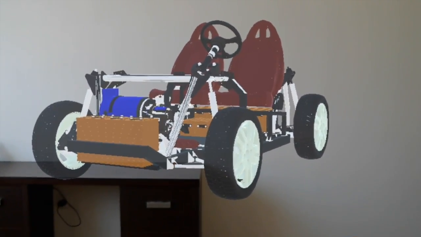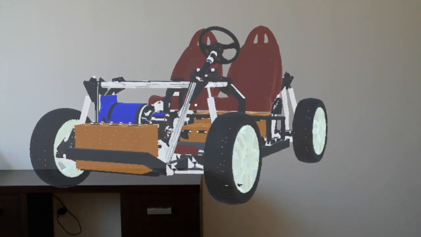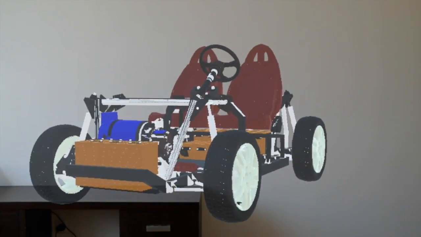So if you like the app, just go to the HoloLens Store, and you can download it straight from the HoloLens Store.